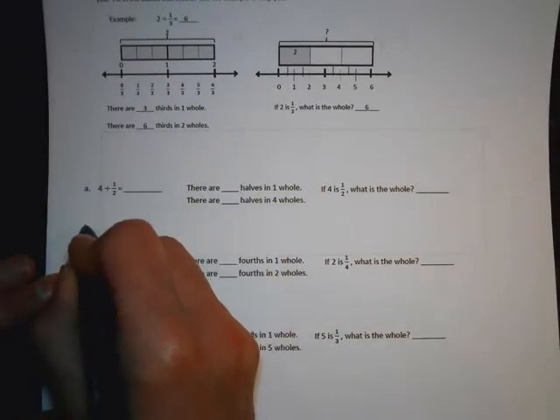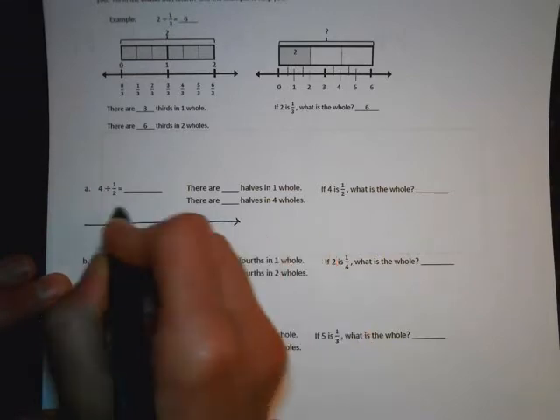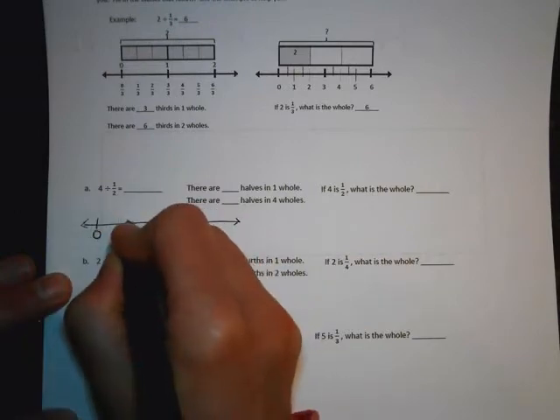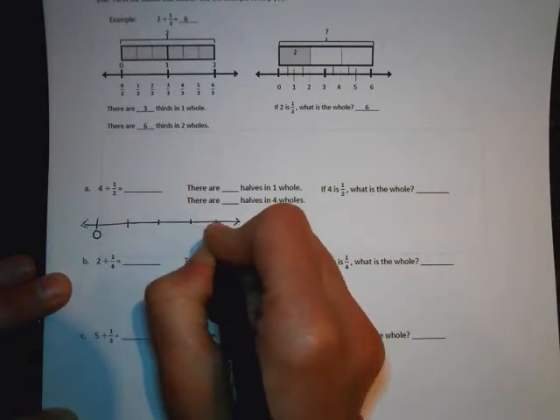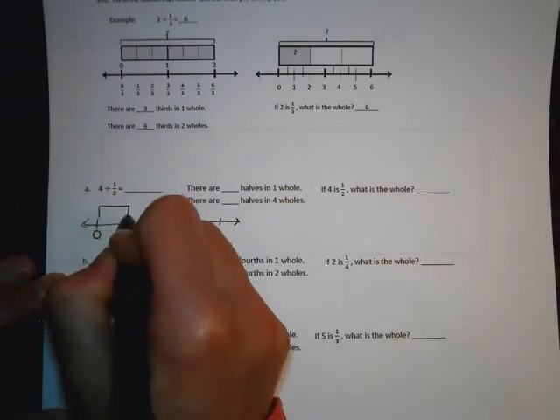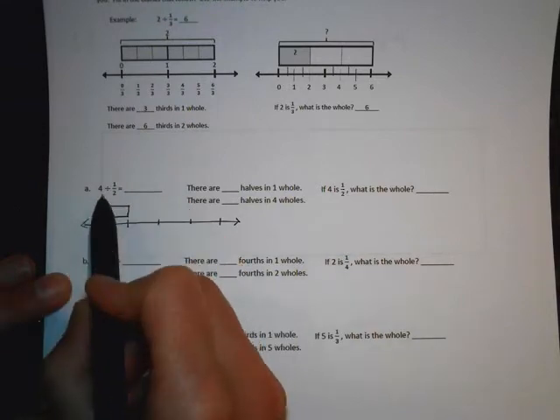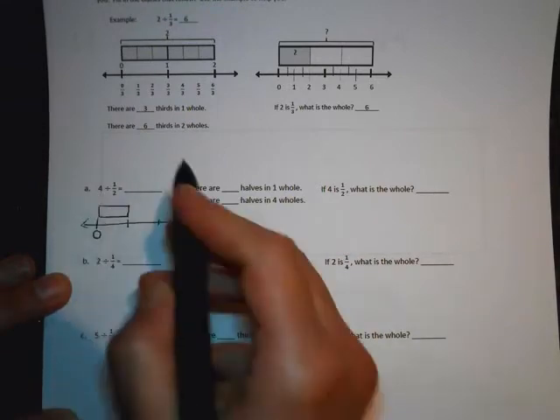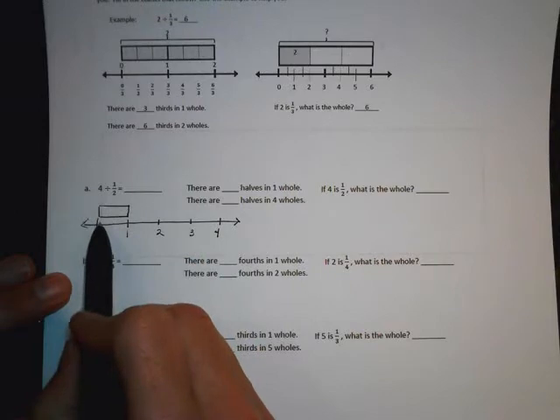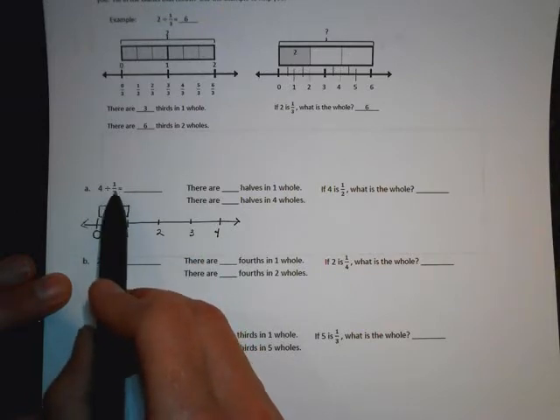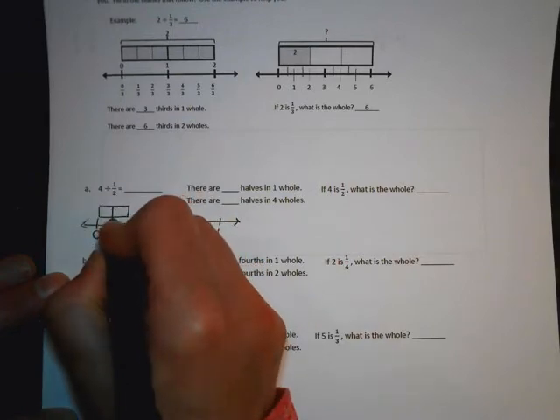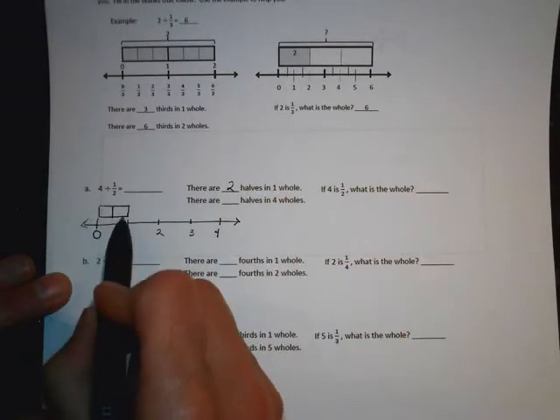All right, so they want us to draw a number line. Okay, we'll start it at 0 here. And we're going to go 1, 2, 3, 4. Okay? So we're just going to concentrate on 1 first. We take this 4, and we just want to know if we just have 1 and we're dividing it into 1/2. How many 1/2s can we get out of 1? So there are 2 halves in 1.